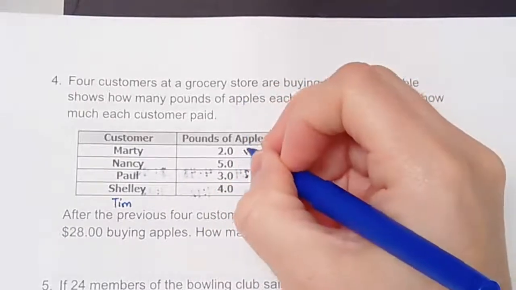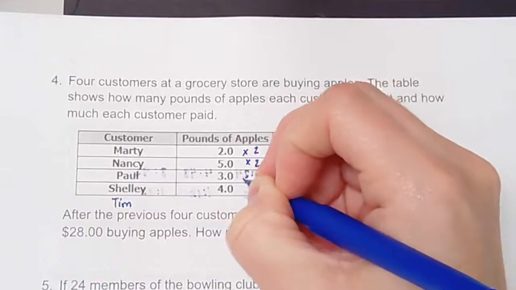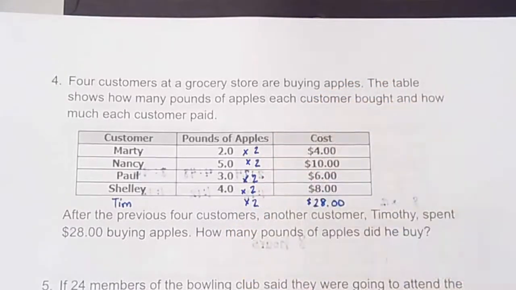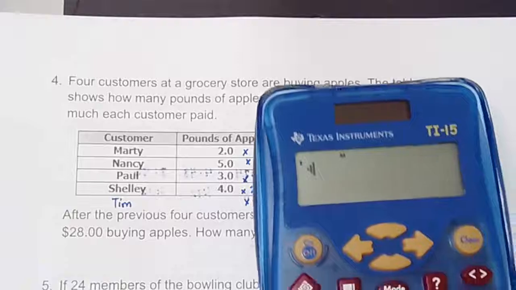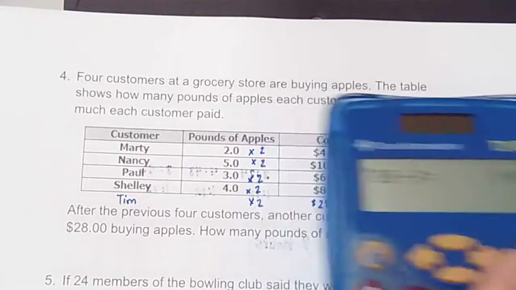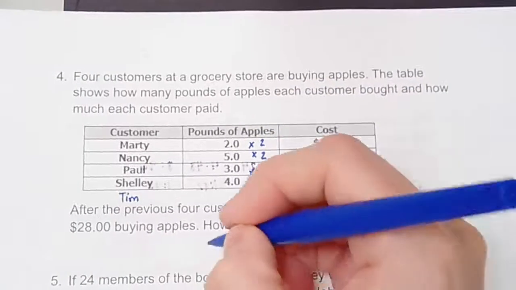So something times 2 needs to give me 28. So what times 2 gives me 28? Well, hopefully you know that off the top of your head, but if you didn't, you could always do the inverse. Remember, do the opposite. Divide it by 2, and I see that it is 14. So that means that Timothy bought 14 pounds, which is crazy, worth of apples.